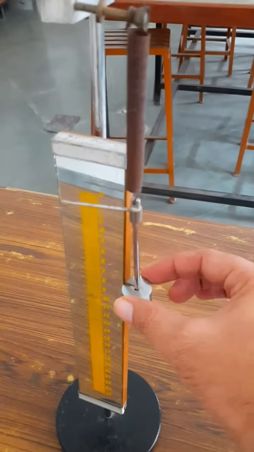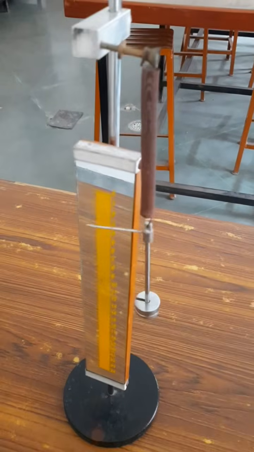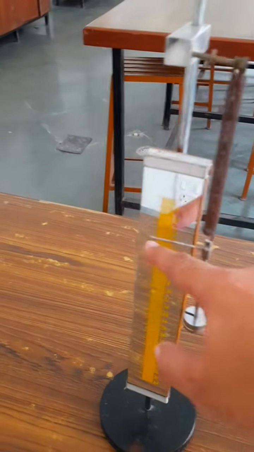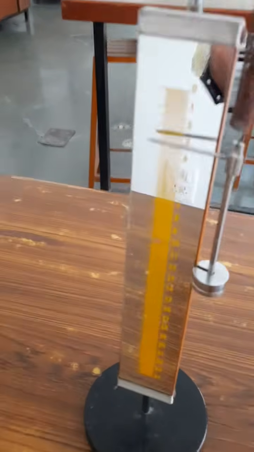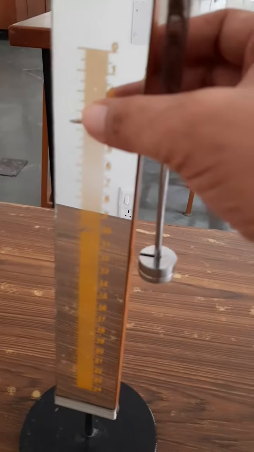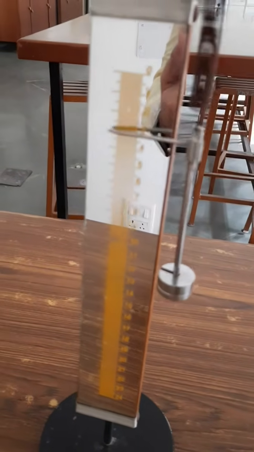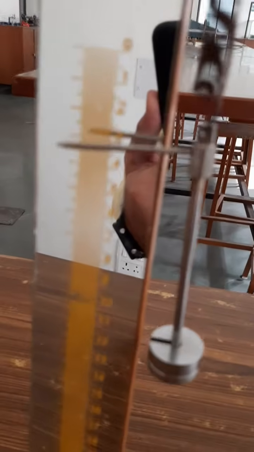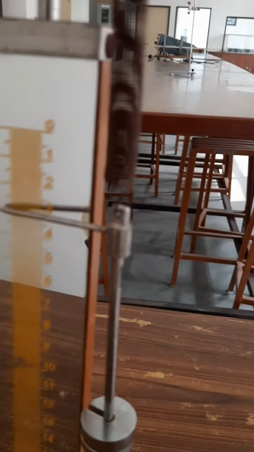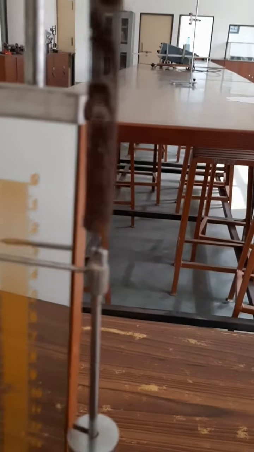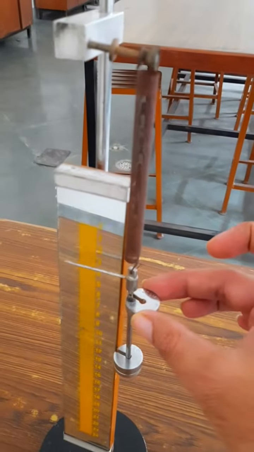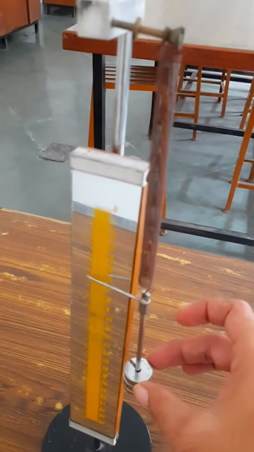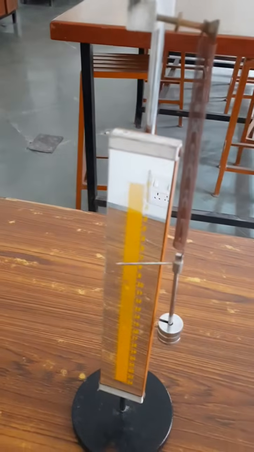When I put the weight in this weight hanger, the spring extends and the pointer moves downwards. Let it come to rest. And then once it comes to rest, we have to note down the reading. Let's say it's around 3.2 or 3.3 centimeters. Then again we are going to add another slotted weight. The spring will extend further and the pointer will move downwards further.